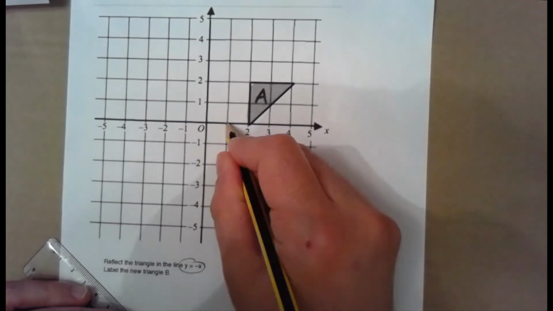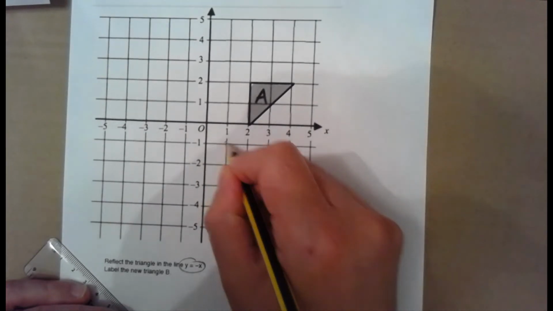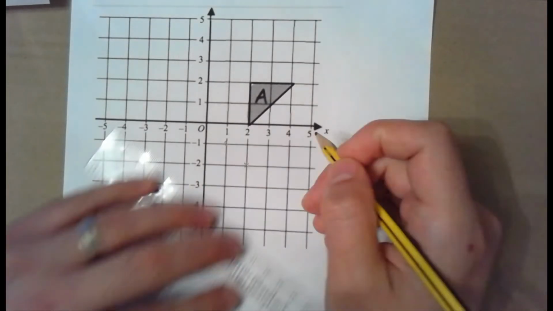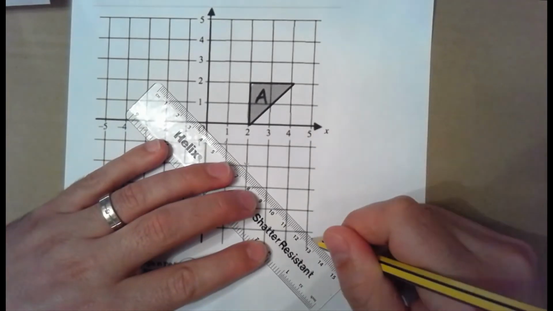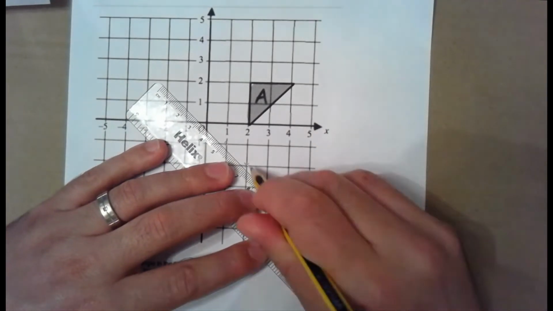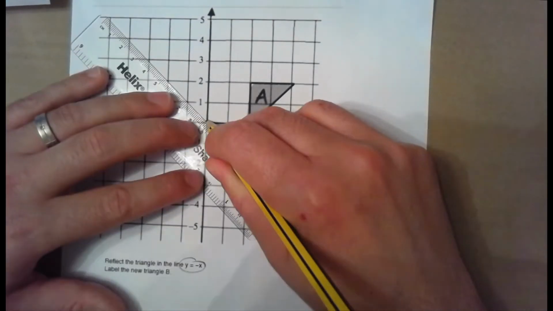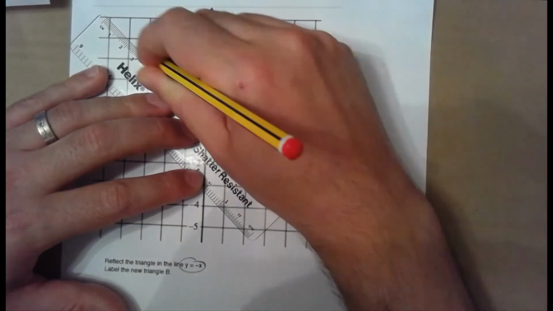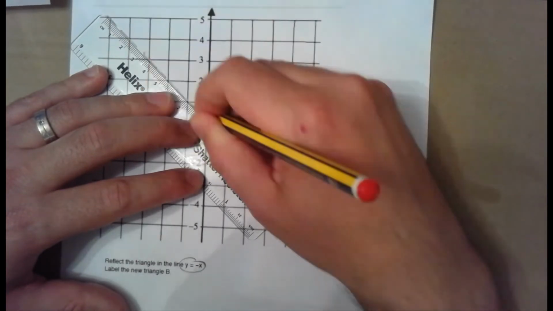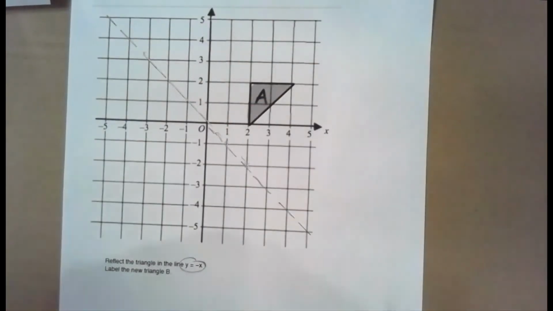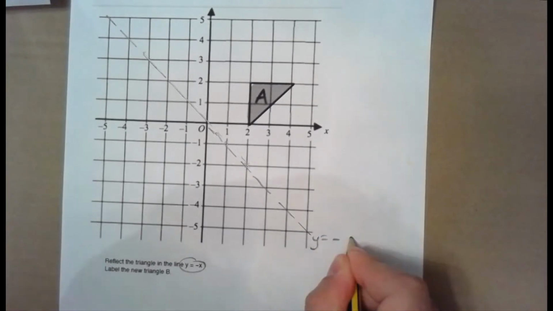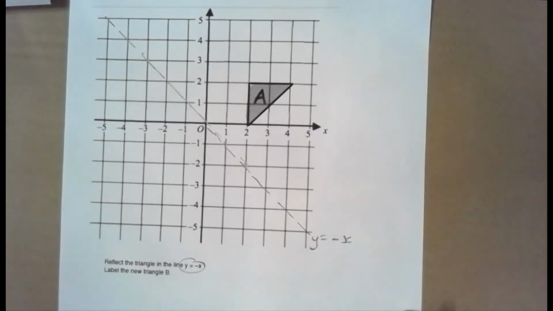When x equals 1, y will be negative 1, x equals 2, y will be negative 2, and so on. So it will be a diagonal line going across like that. So that's y equals negative x.